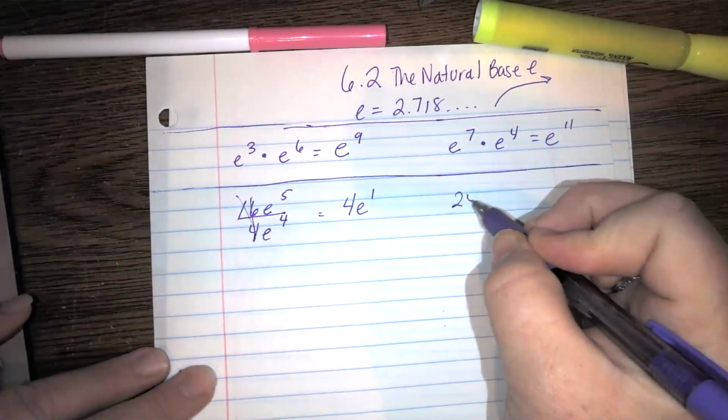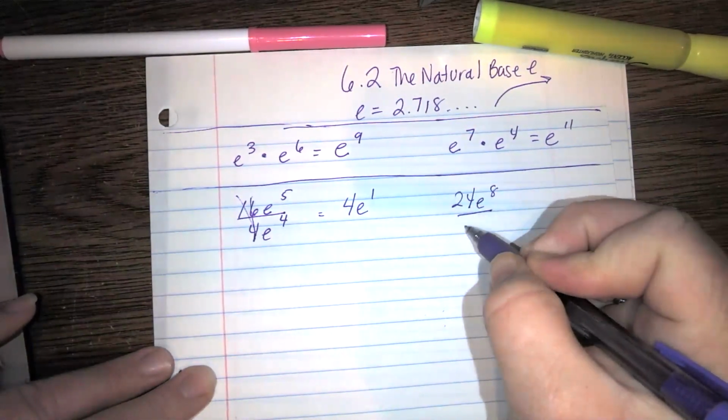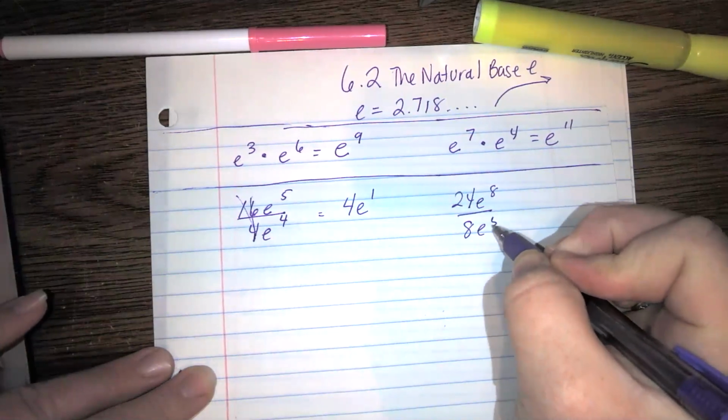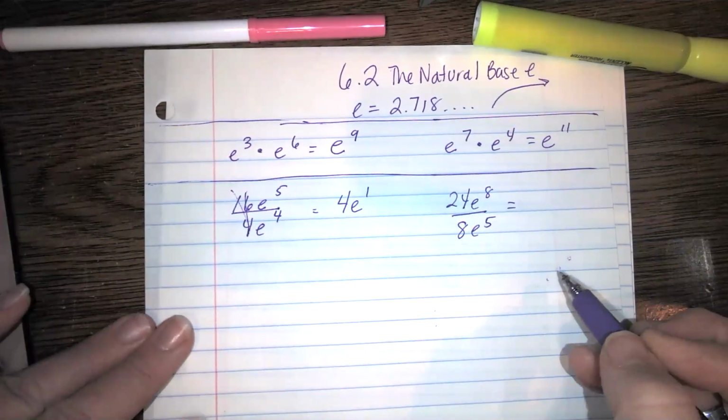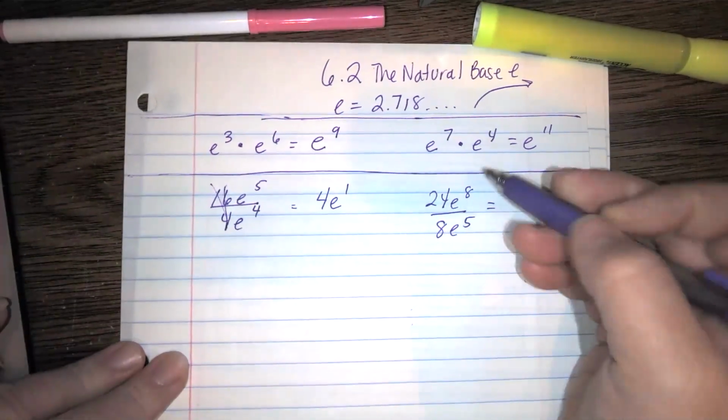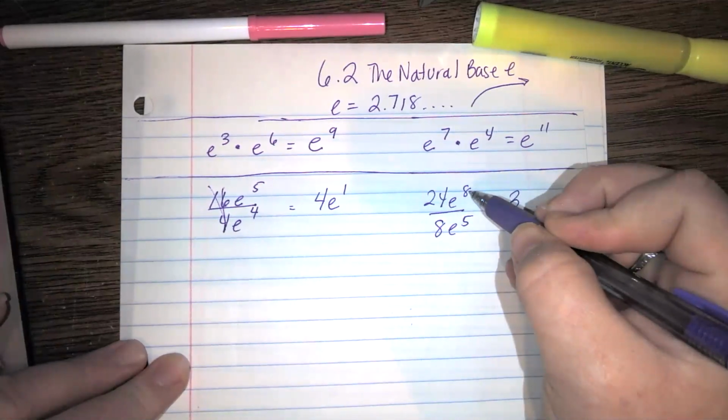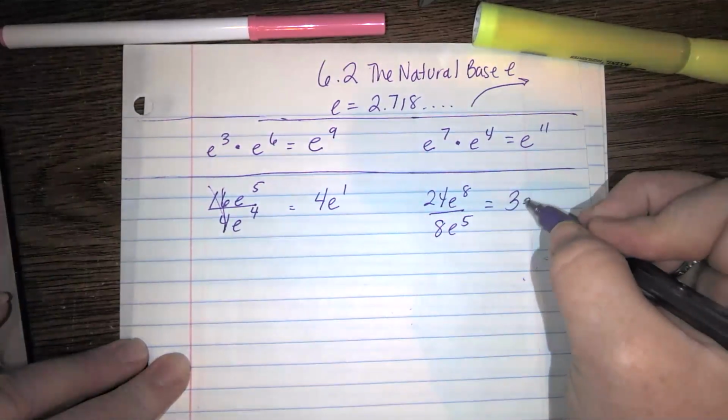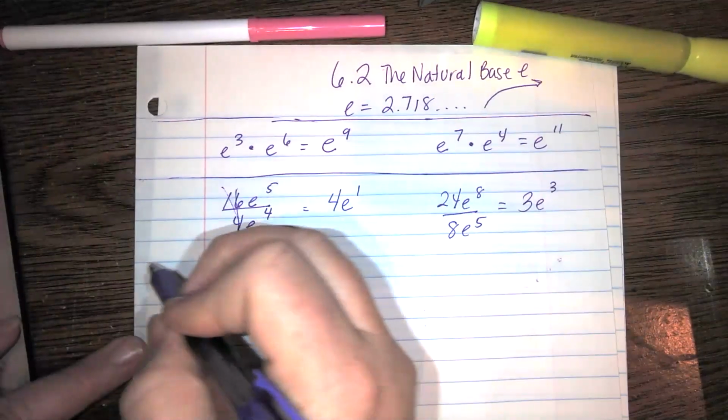All right, now you try. 24e to the 8th over 8e to the fifth. All right, 24 divided by 8 is 3. 8 minus 5 is 3. See, you guys are champs.